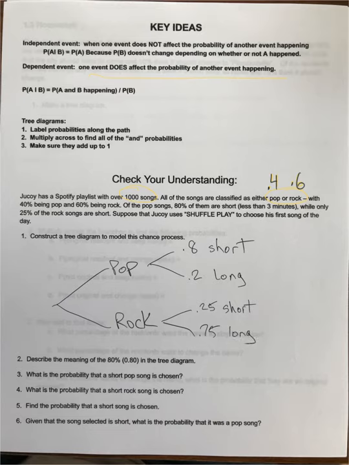Okay, so putting all the different pieces together, it's going to choose between pop and rock, and then it's going to choose between short and long. Okay, again, to choose pop is 0.4 and choose rock is 0.6 probability. Okay, so let's go ahead and multiply through the branches and add them all together to make sure they add up to 1.